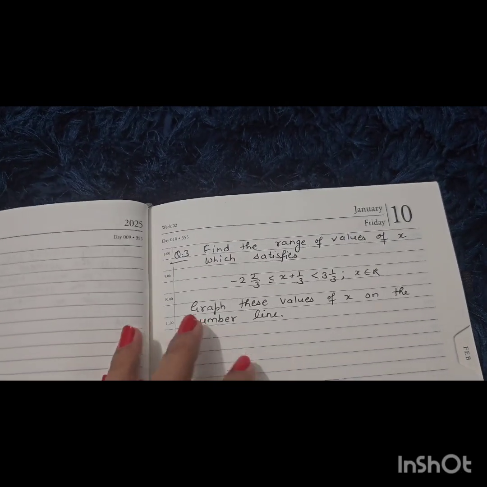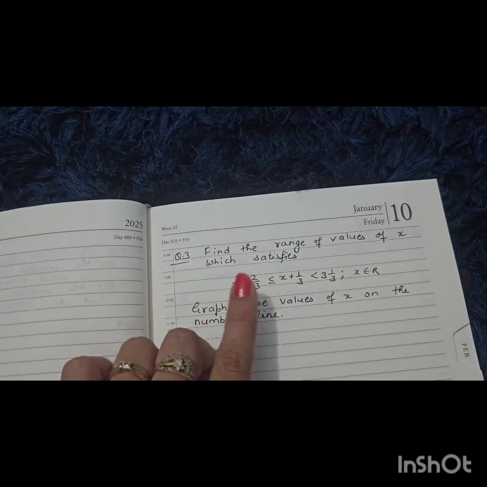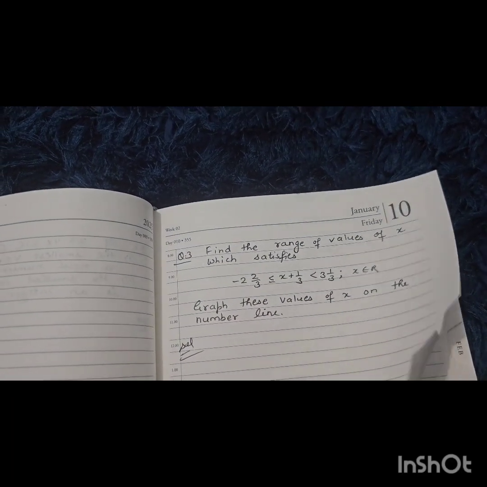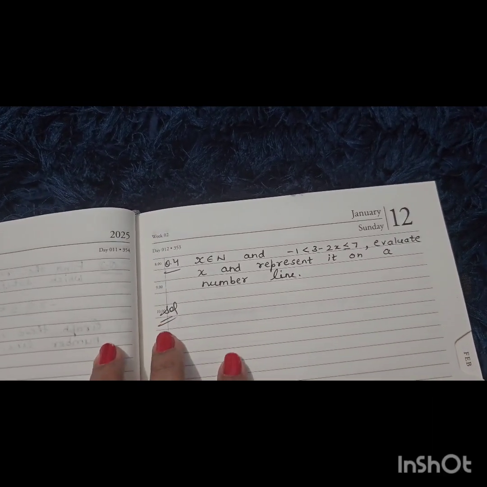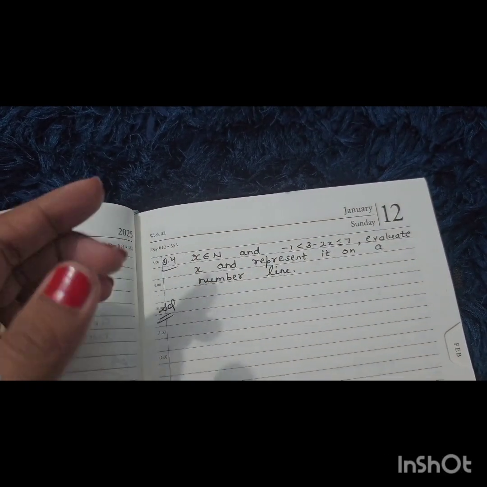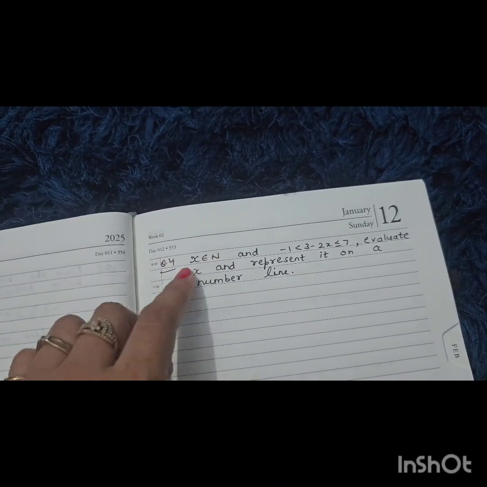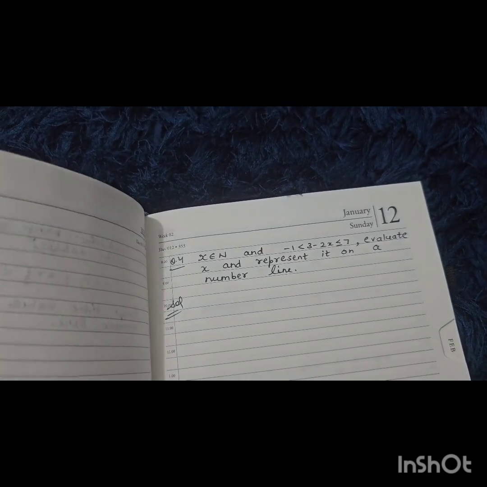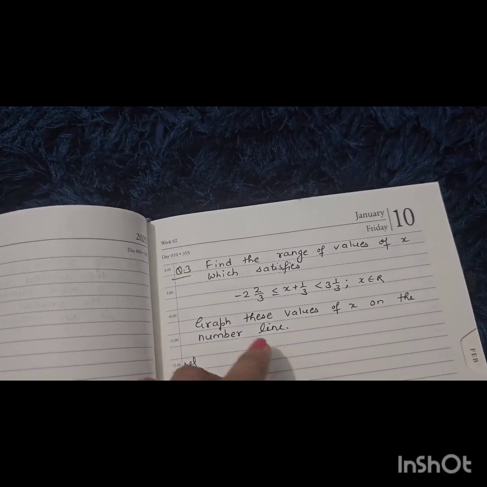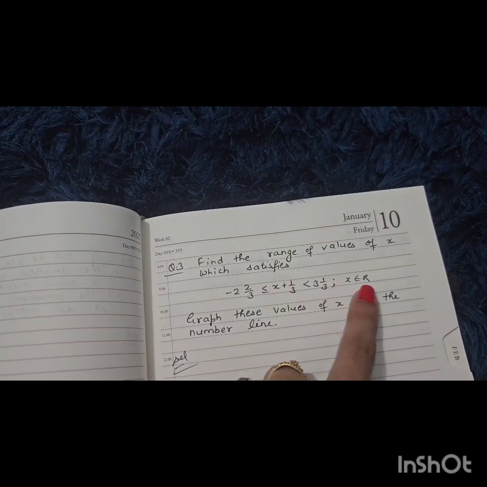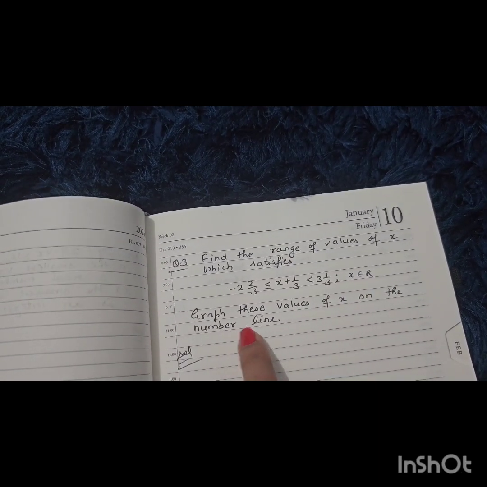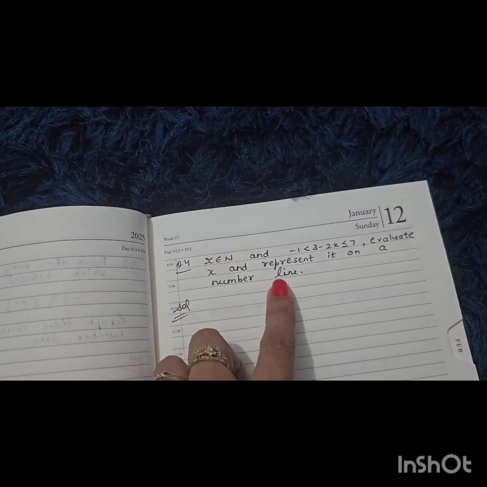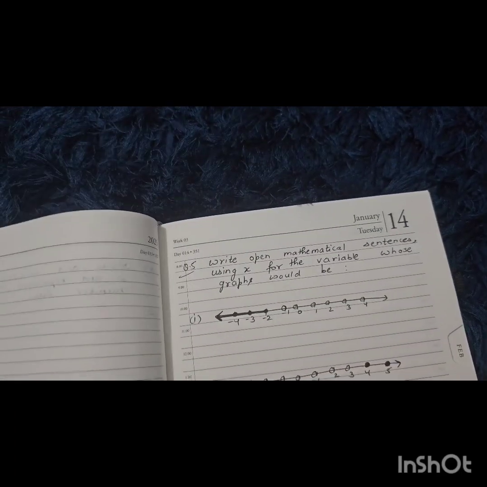Then next type of question, when we have to find the range of values and graph these values of x on the number line. Okay, we will draw graph line. Then when the values of x should be natural numbers, like x belongs to natural numbers, and we have to represent this on a number line. So in previous question we have x belongs to real numbers and we will see the number line, and in this question x belongs to natural number and again we will observe the number line, difference of number lines.